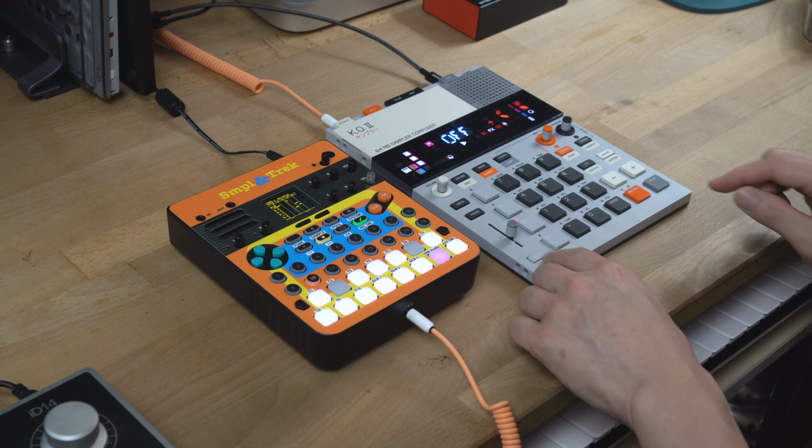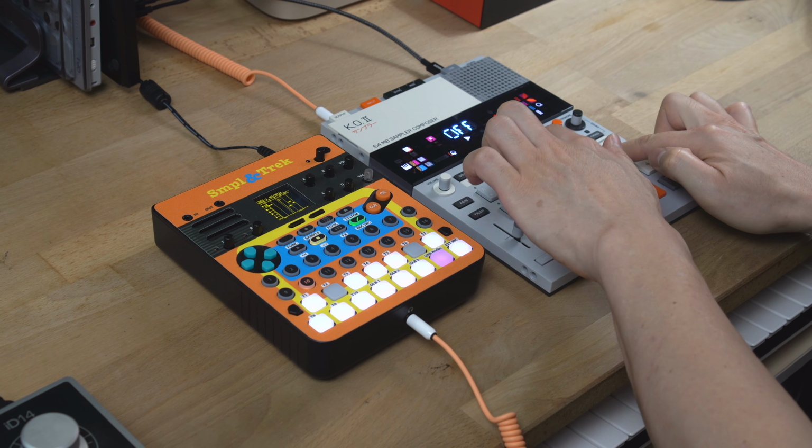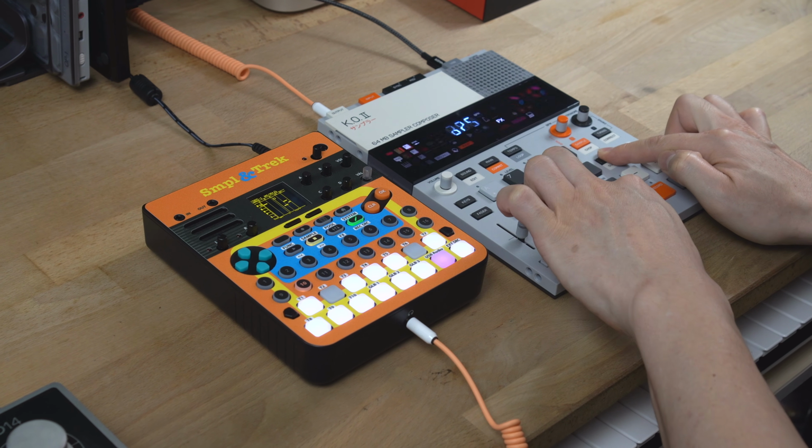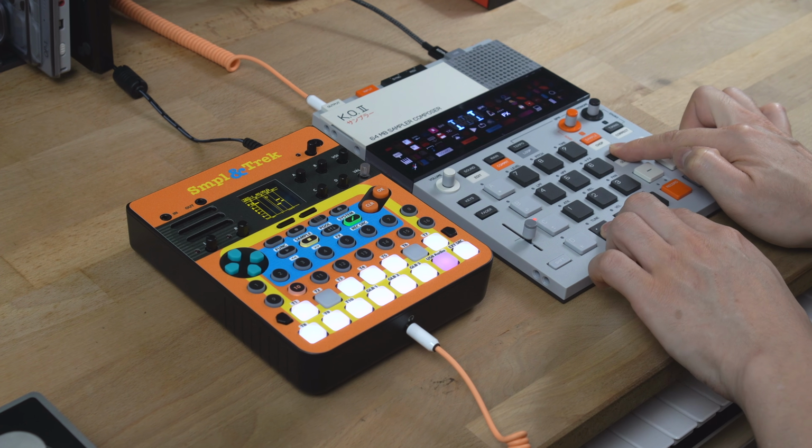The KO2 might be more fun for some tasks, but the Smpltrek offers more options for serious music making. Think about the way you like to make music and how you get and stay inspired while making music. Ultimately, it's about fun and flow, and the one that gives you the most fun and flow is the one you should go with.